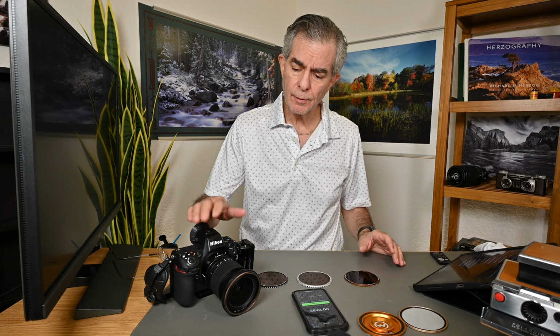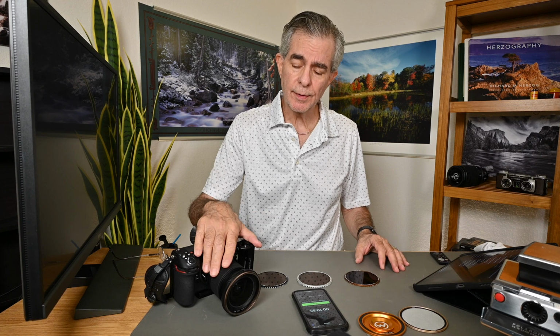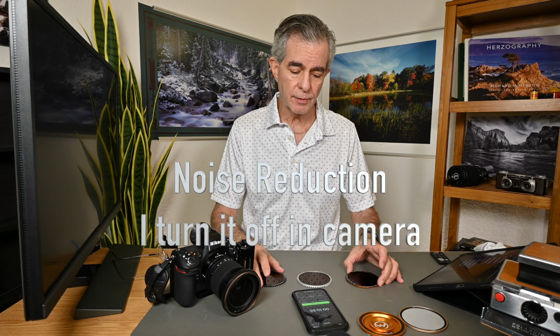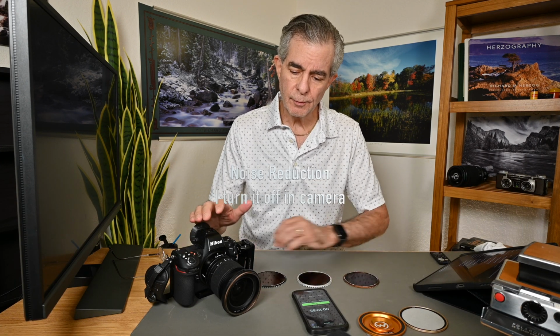Now, that being said, there is a setting in the camera that I recommend for myself, and I turn it off, and that is noise reduction for long exposures. Noise reduction for long exposures came back from when we used to shoot on a Phase One back, in that we always tried to subtract the noise that you would get during the long exposures.